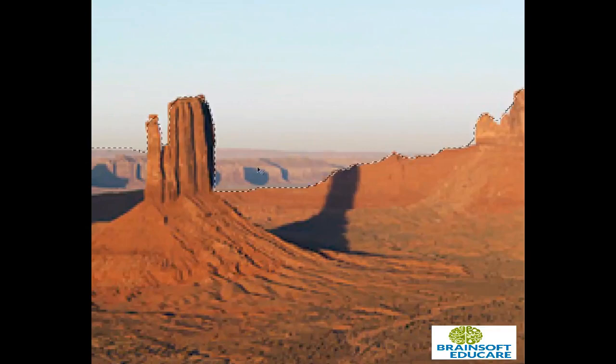The land is being left out, so we can quickly go back to our quick selection tool, add to selection, and then click and drag. As you can see, a lot of other area is now being selected. We'll go back again, delete from selection, decrease the size of the selection tool, and then keep clicking and dragging to move the selection down.